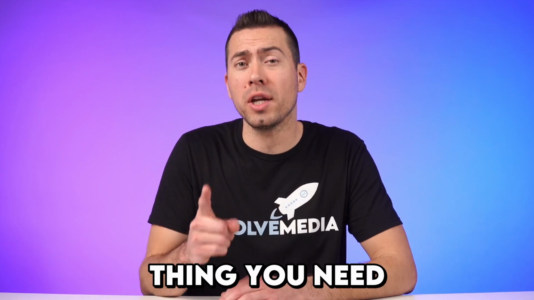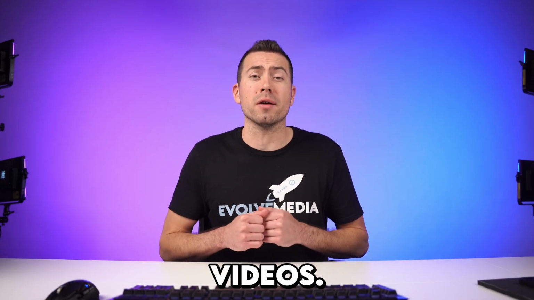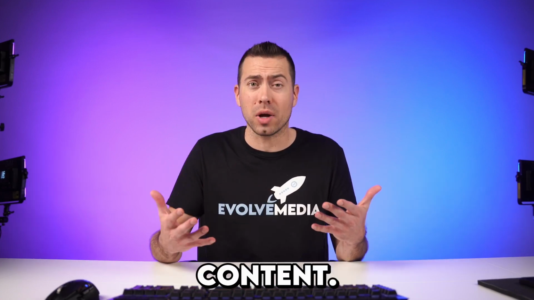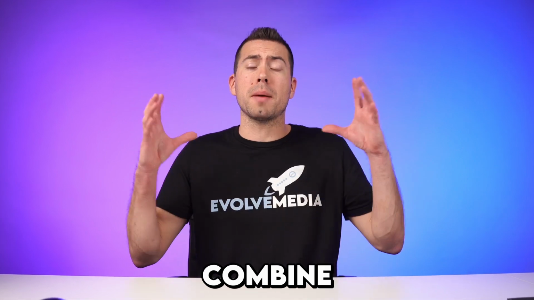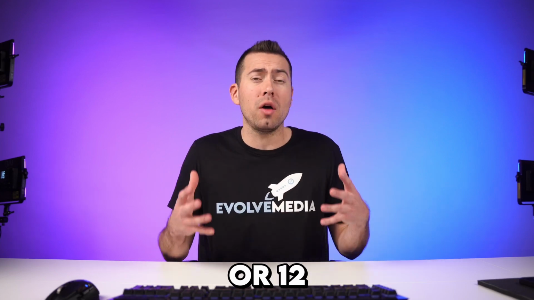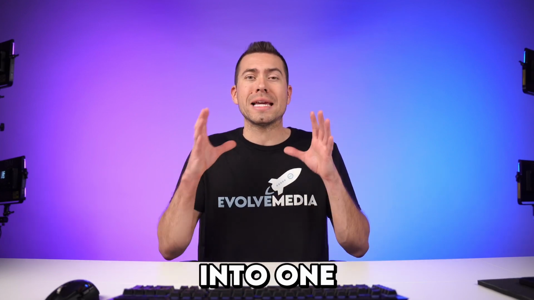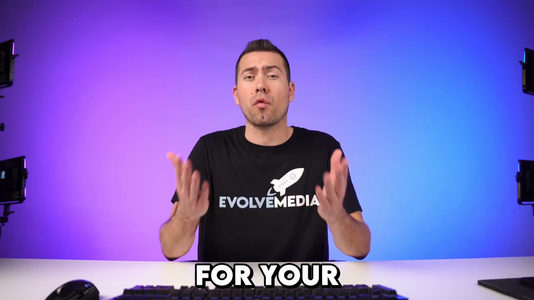Okay, so the first thing you need to do is go through those videos and get screenshot images from those videos. This way you can have photo and video content. Now with those photos, chances are they're going to be lower resolution. So what you want to do is combine those photos into one photo using a grid style photo, and you're going to put 6 or 9 or 12 different photos from these videos into one main photo, and it's going to be a really great social proof image for your overall listing.